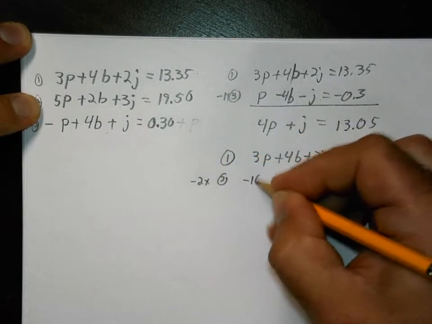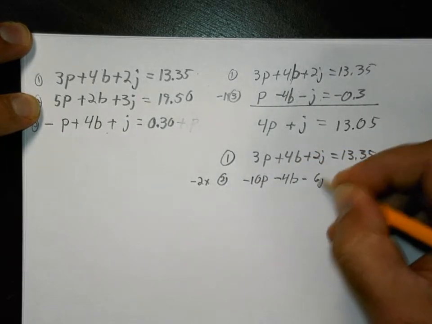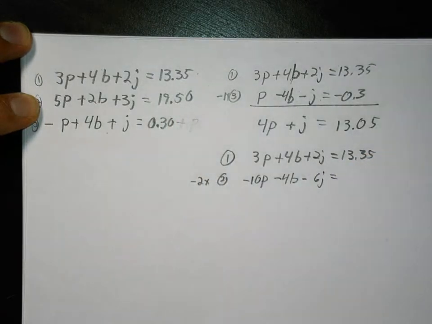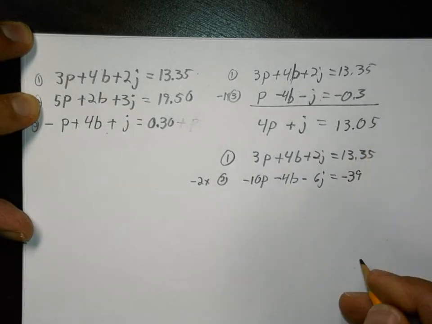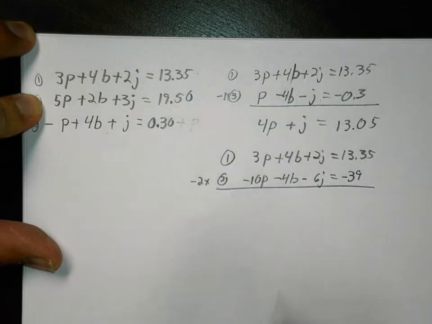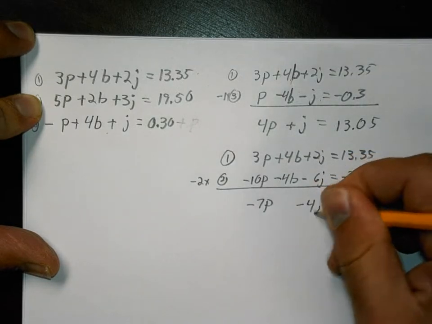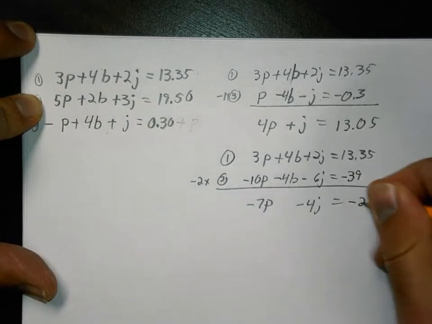So then I get -10p... and 19.50 times -2 would be -39. So I get -7p minus 4j equals -25.65.